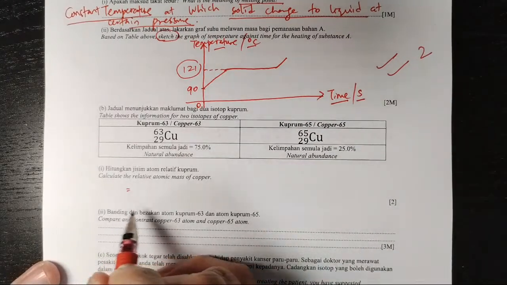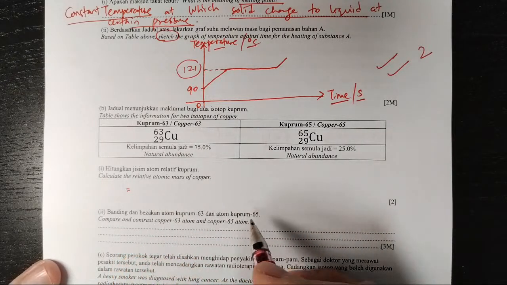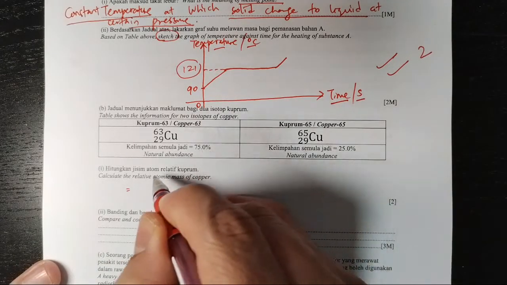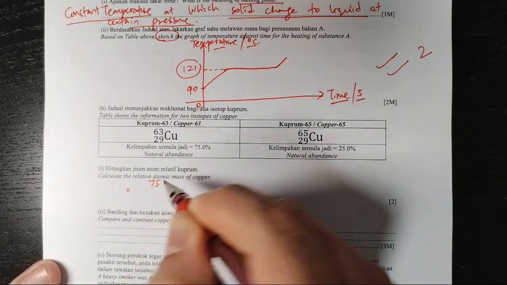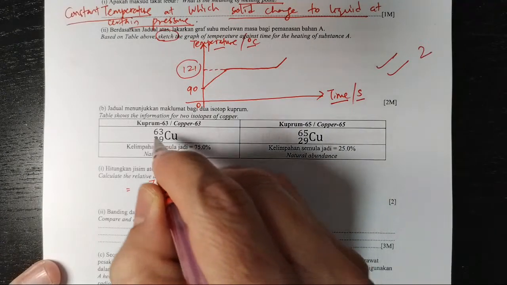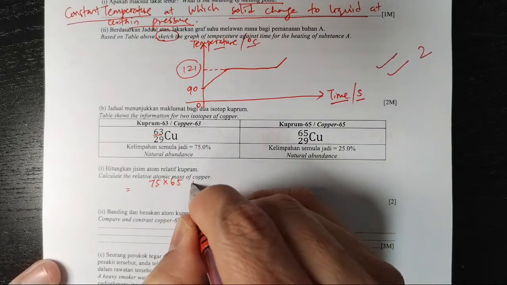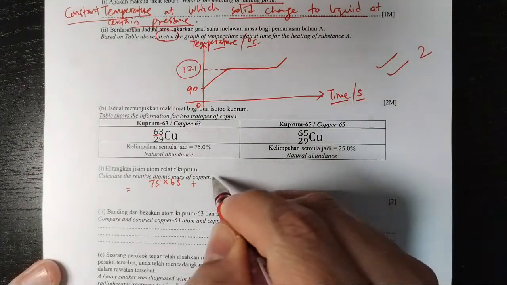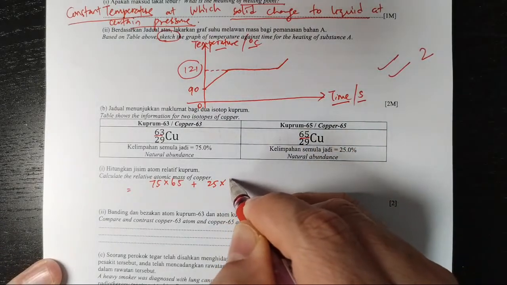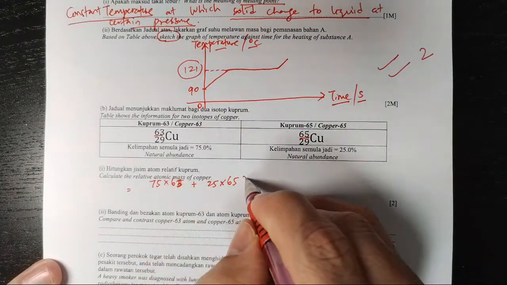Relative atomic mass for copper, right? We use the percentage: 75 times the nucleon number 63, plus percentage 25 times the nucleon number 65. Sorry, this one is 63.